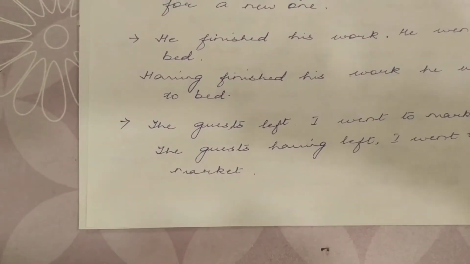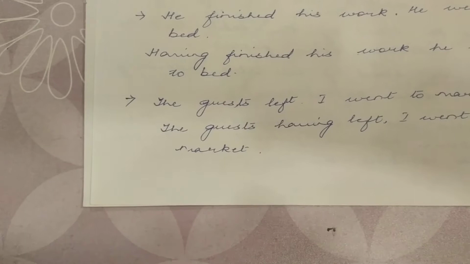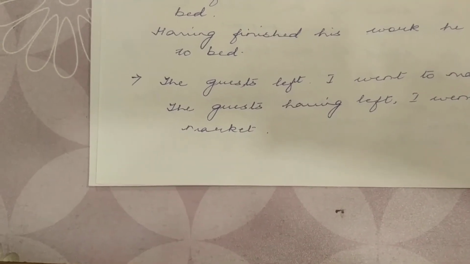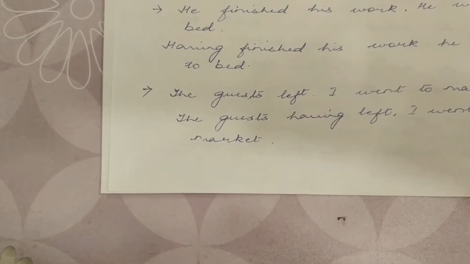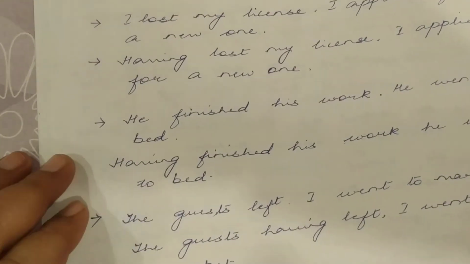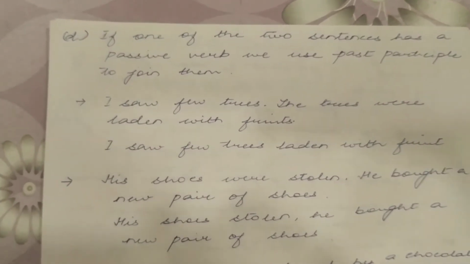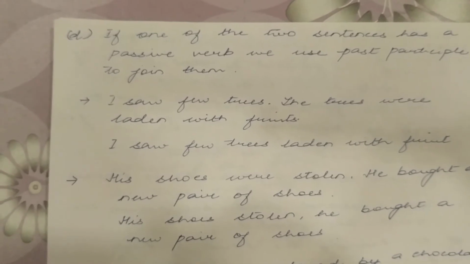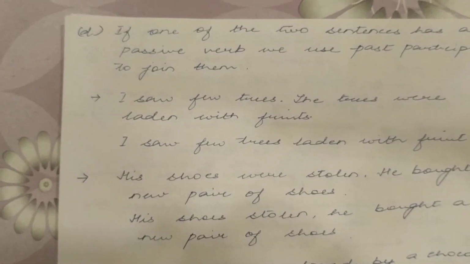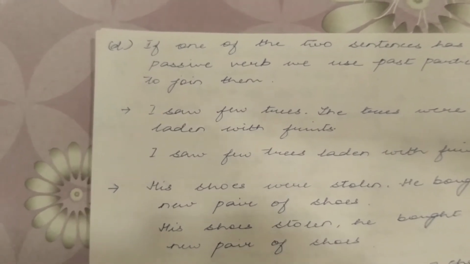And the last one with this is: the guests left. I went to the market. The guests having left, I went to the market. Please note, when you are joining two sentences into one simple present form, you'll be using a comma in between while you are joining the two simple sentences.